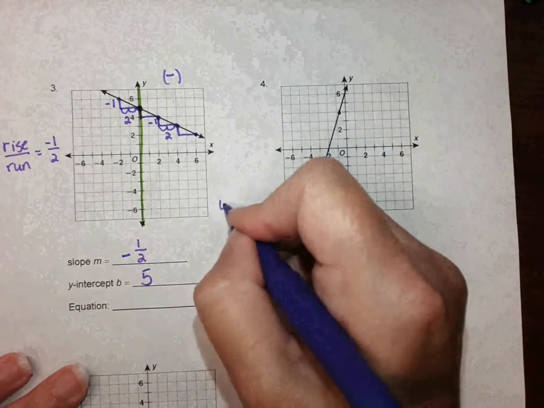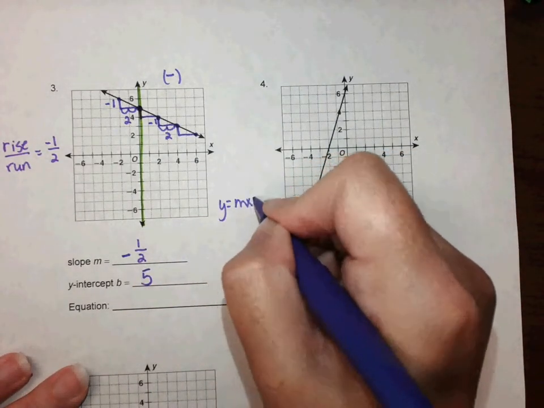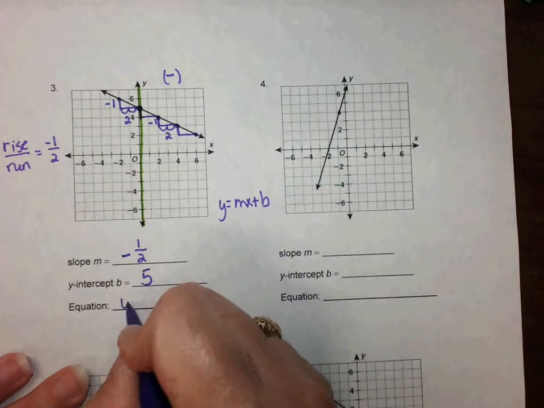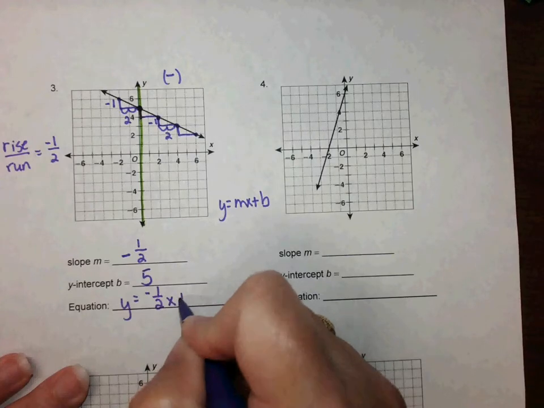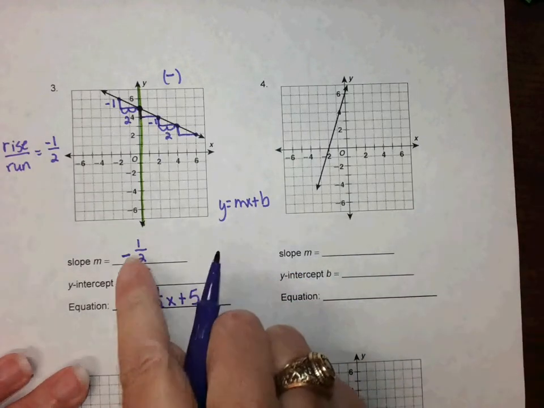And remember, we're filling in this format. So it's y equals -1/2 x plus 5. I'm just plugging in.